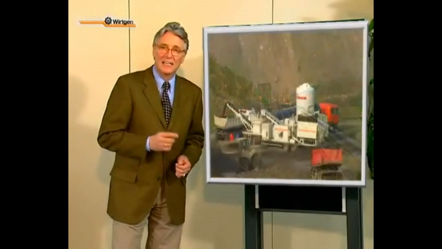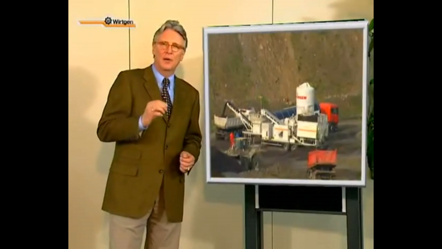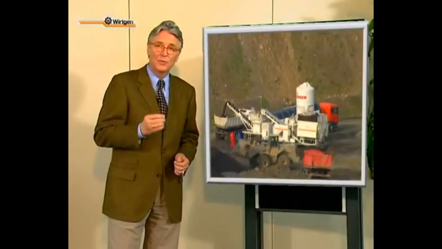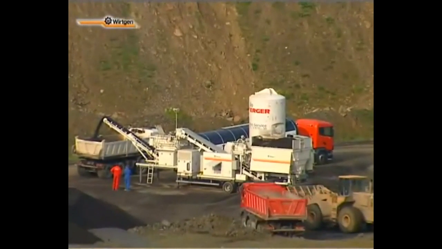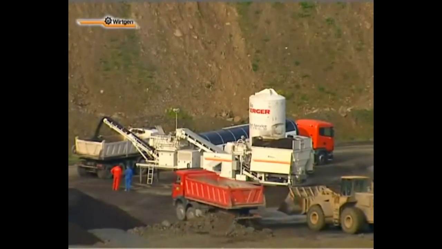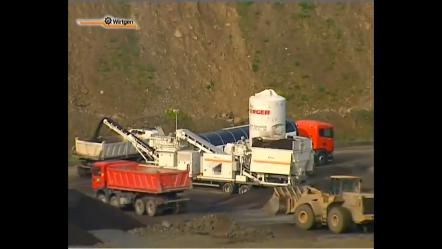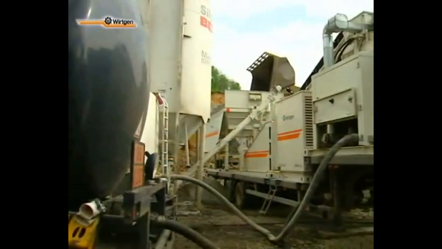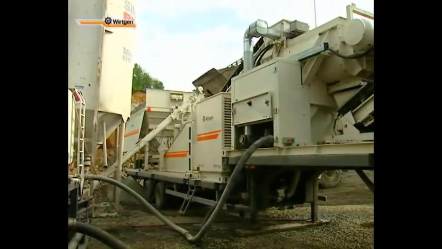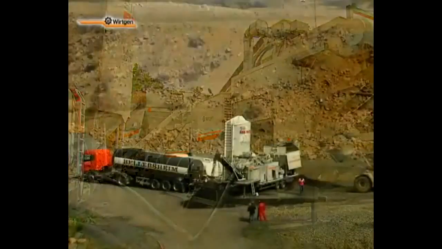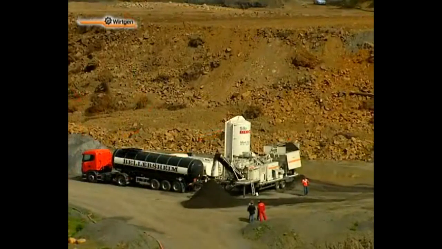But we won't spend any more time at the construction site. Let's take a look at another way of producing and using foamed bitumen. In this mobile Wirtgen mixing plant, type KMA 150, cold treated material is produced by adding foamed bitumen. Here you can see how granulated asphalt and new crushed stone aggregates are mixed together with cement and foamed bitumen.